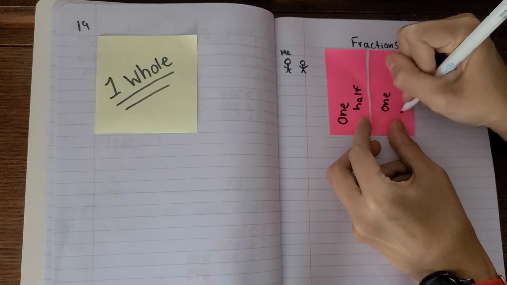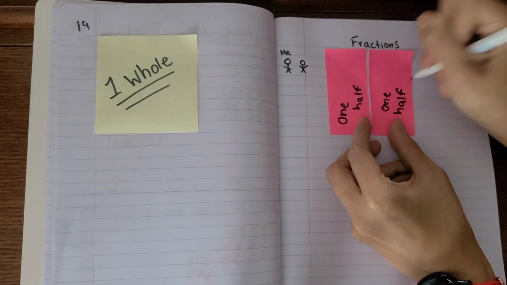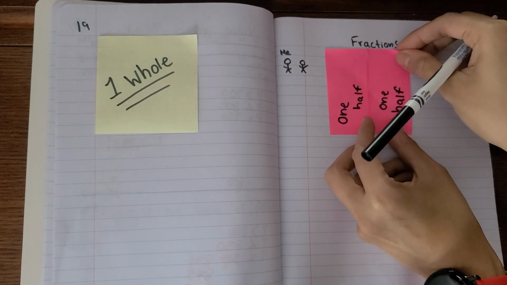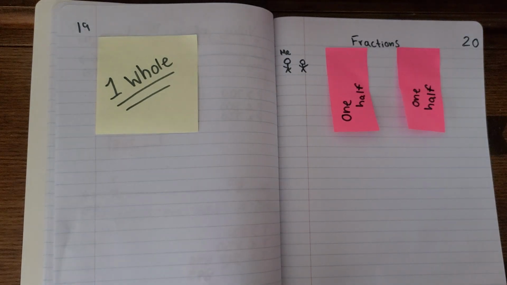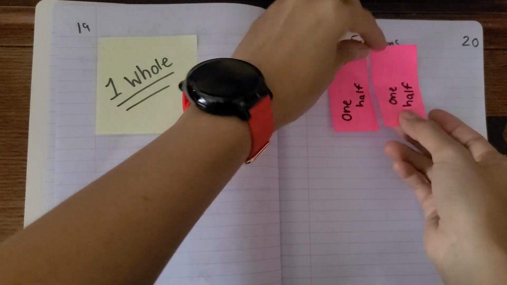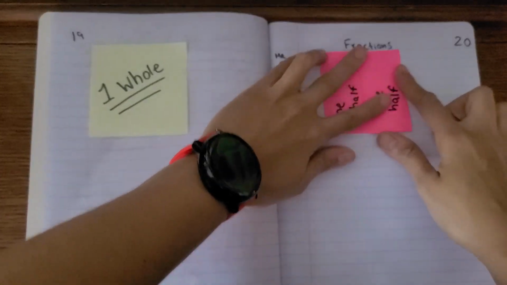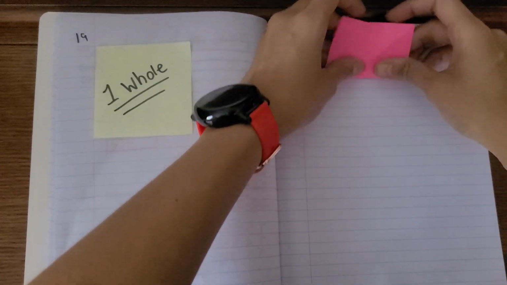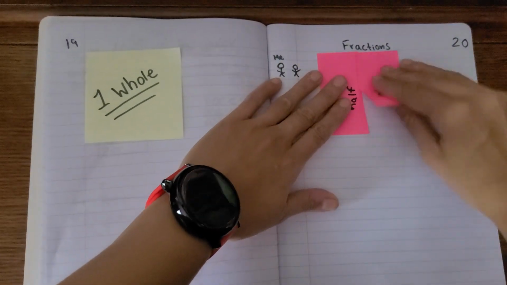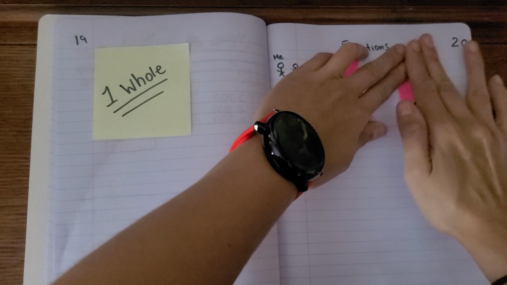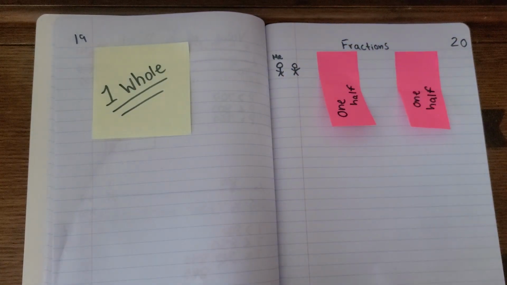Remember, it has to be equal. And together I will make one whole. But right now, one half for me, one half for my friend. One half. But together I have two halves. Two halves is whenever I have them combined. Okay? So one half for me and one half for my friend. Right now they're partitioned equal.